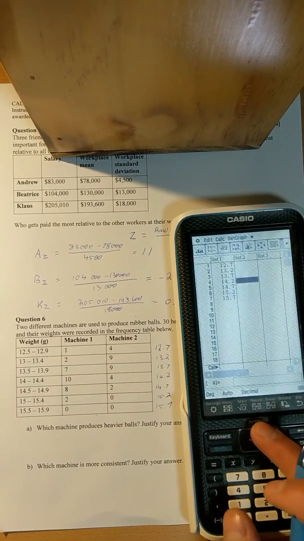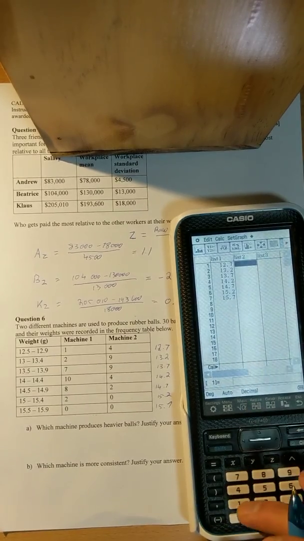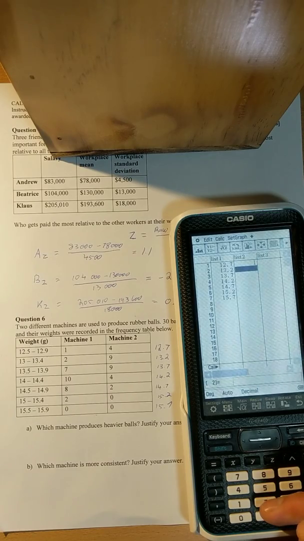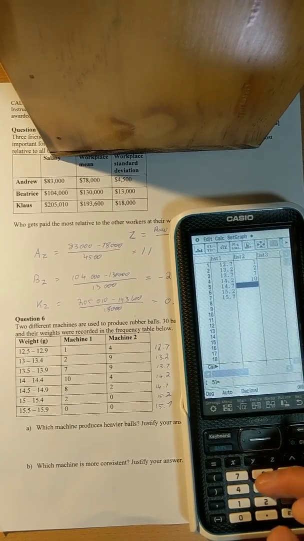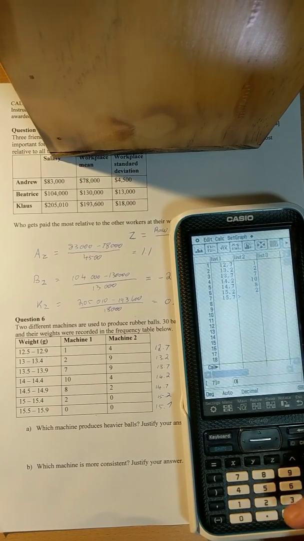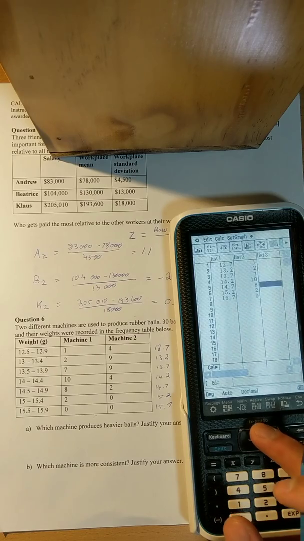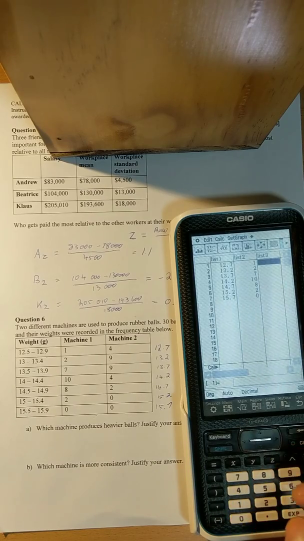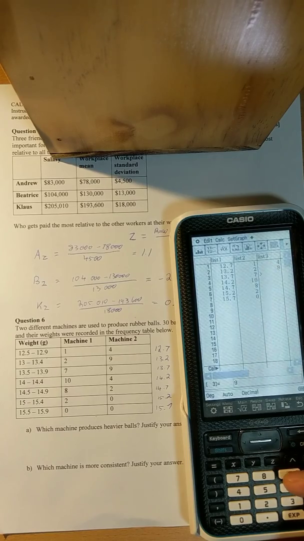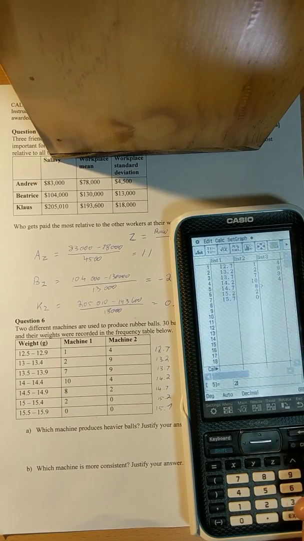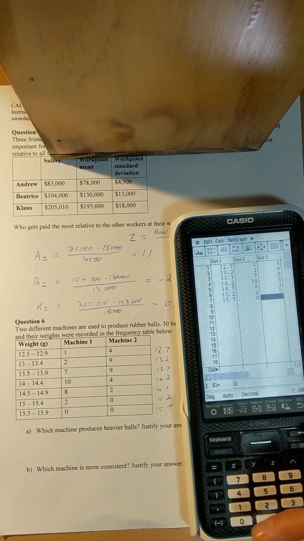Okay, in list 2, I'm going to put the frequencies of machine 1, which are 1, 2, 7, 10, 8, 2, and 0. And in list 3, I'm going to put the frequencies for machine 2. So that'll be 4, 9, 9, 4, 2, 0, 0.